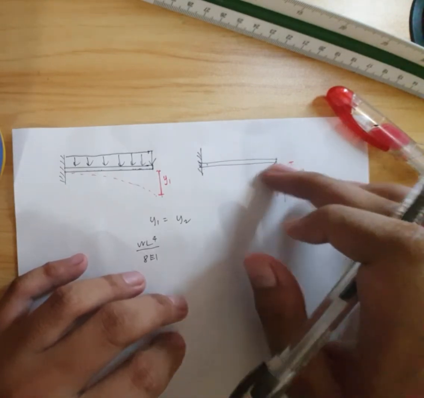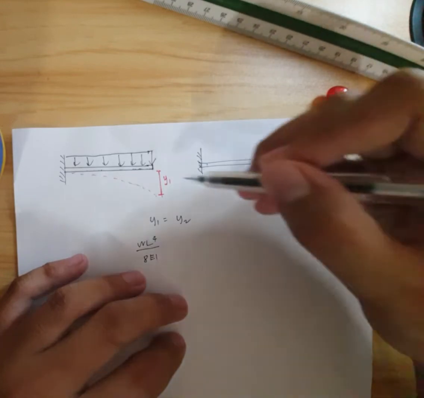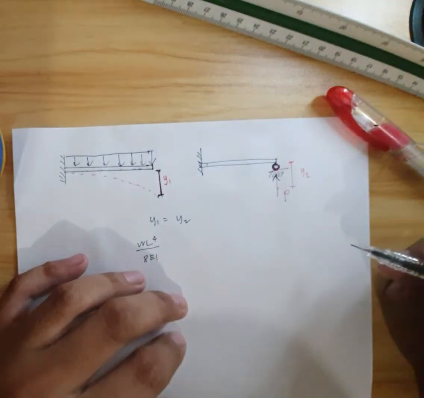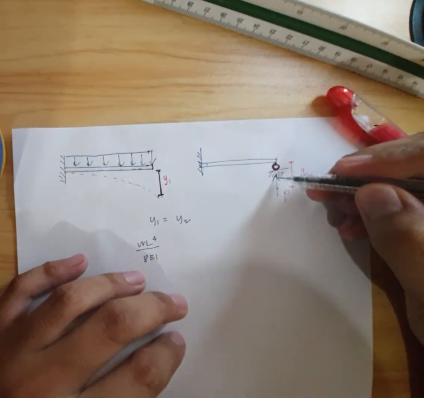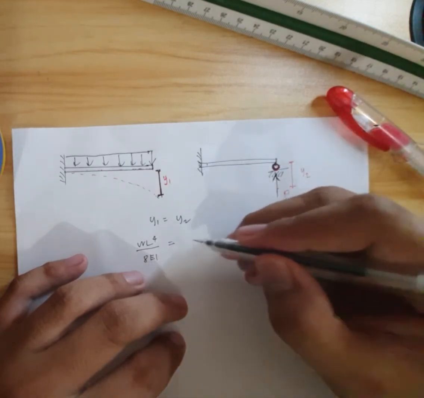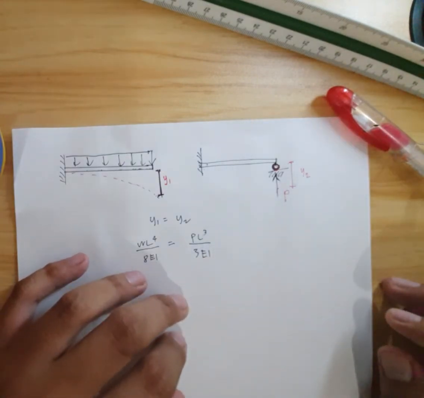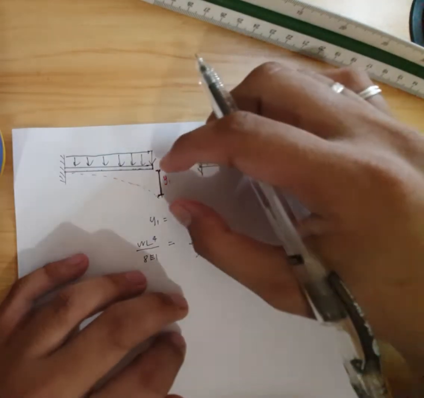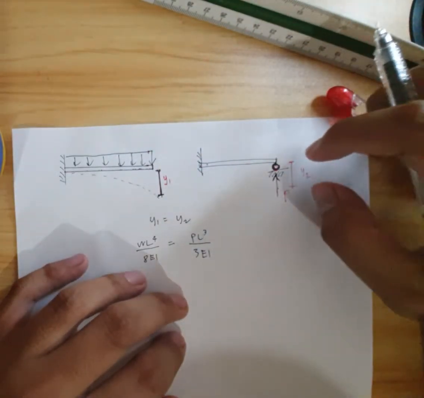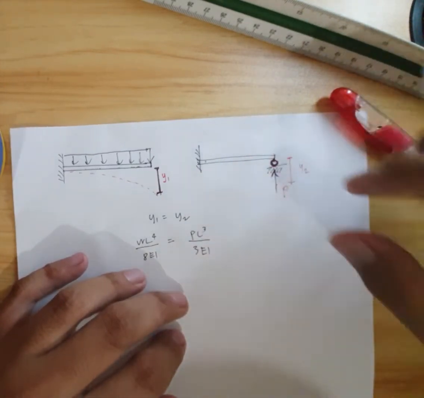Then butangan nimo siyang support to delete the deflection, no? So pila man ni, that is a concentrated load at the end. So that is PL cube over 3 EI. Okay, so deflection here is equal to resisted nga deflection, no? Ang gi-resist nga deflection.